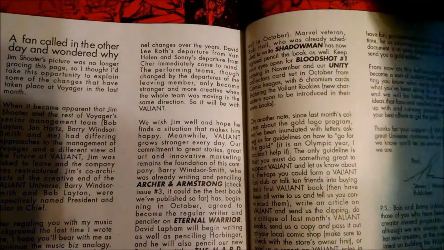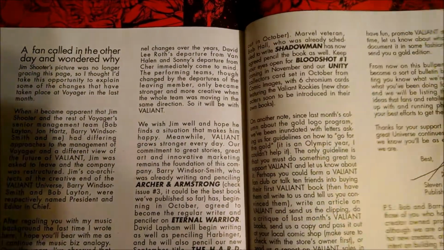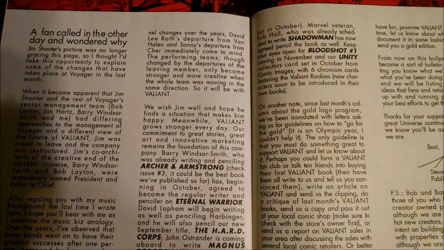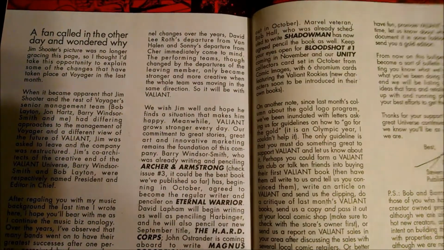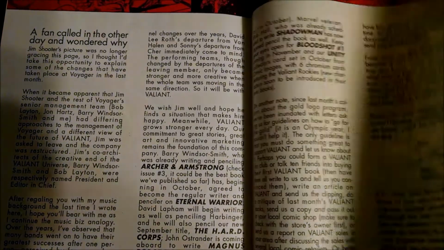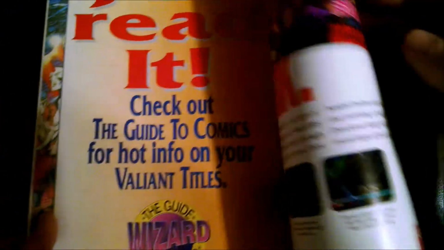But that's really the whole book. I highly recommend reading this book. It's definitely a good jump-in point for some of the Valiant stuff, and it's a really good read. Basically, everyone in the Valiant universe shows up in some shape or form in this book. But that's really all there is.